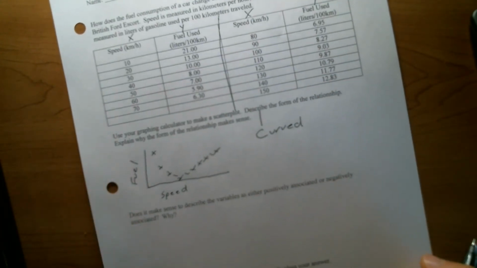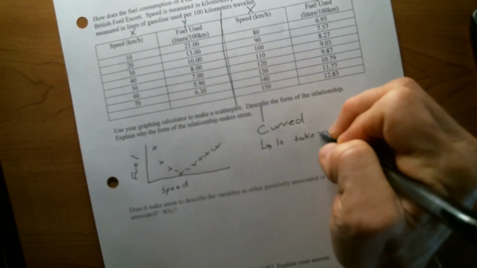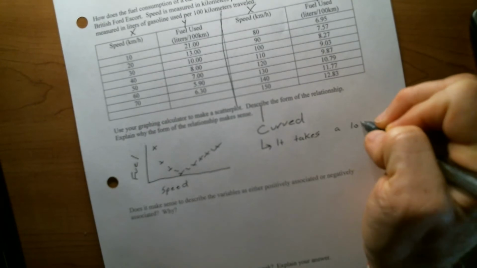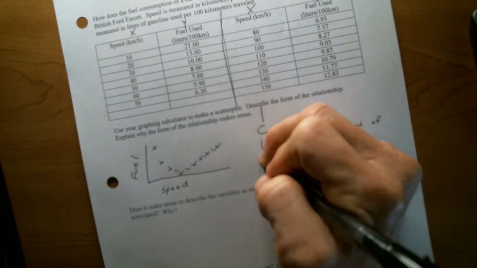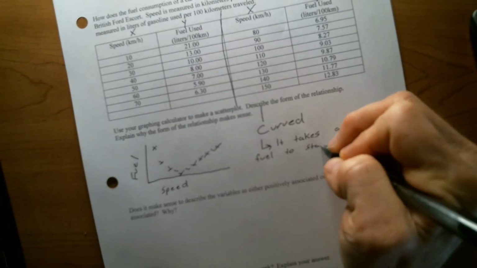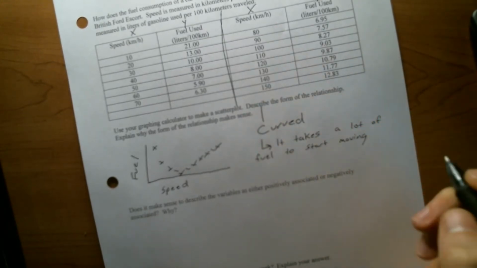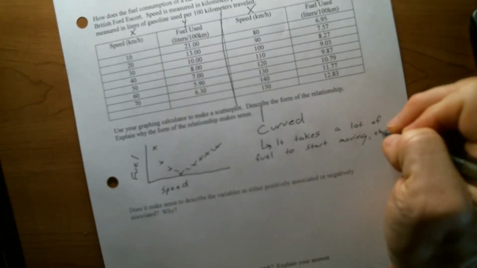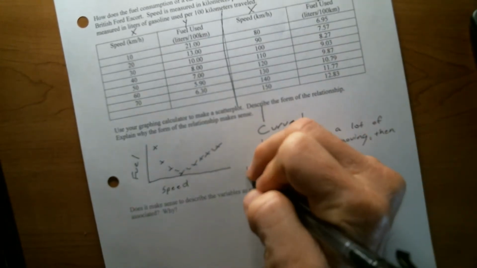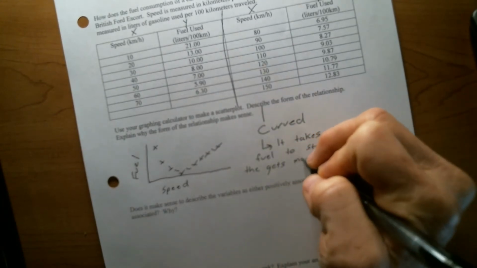And why does this make sense? It takes a lot of fuel to start moving. Then the car gets more efficient because you've started moving, right?